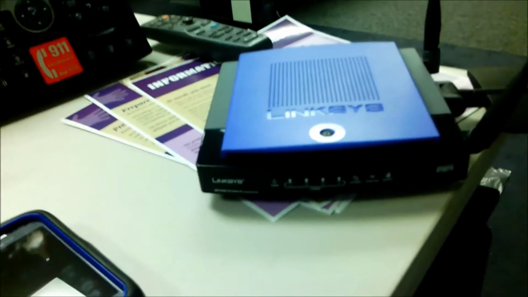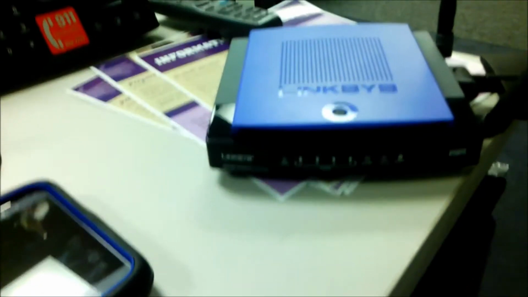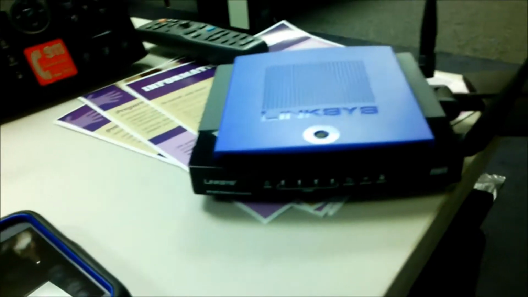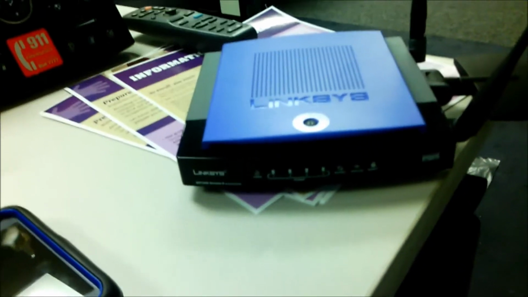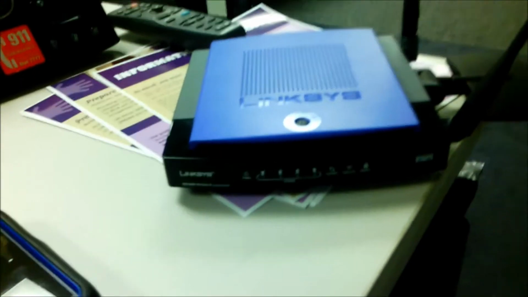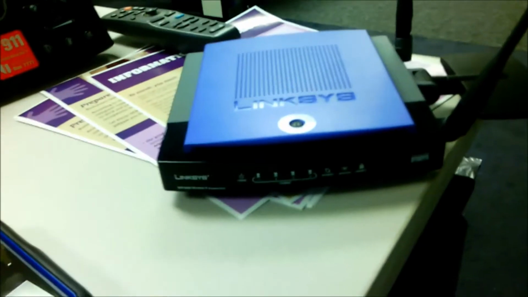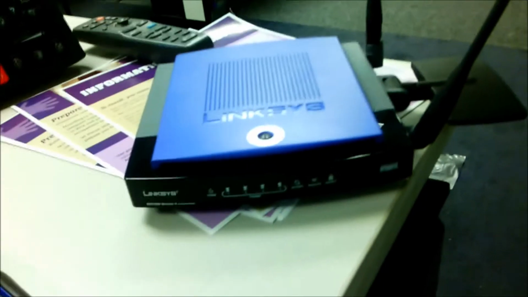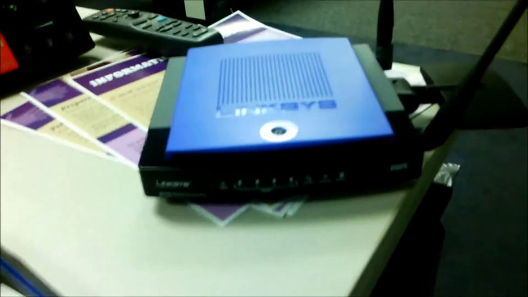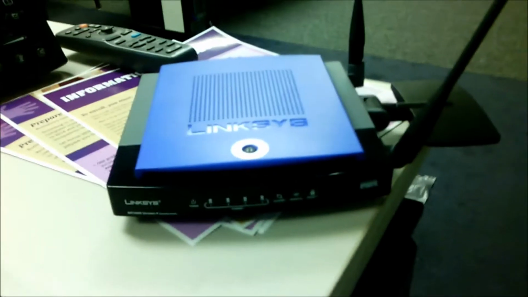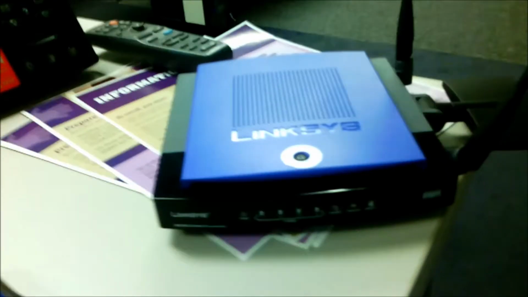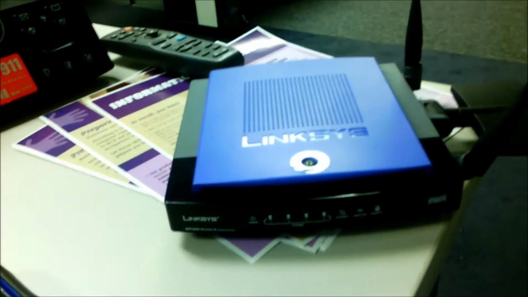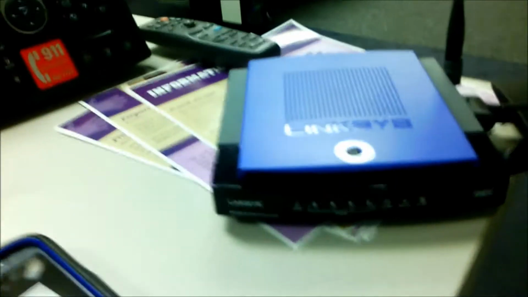Still using the Linksys router as a visual, I'm going to talk about what a firewall is and what a firewall does. So we know that a firewall is a network security system that controls the incoming and outgoing traffic on your network. The firewall is pretty much a barrier between the internal network and an outside network, such as the internet.